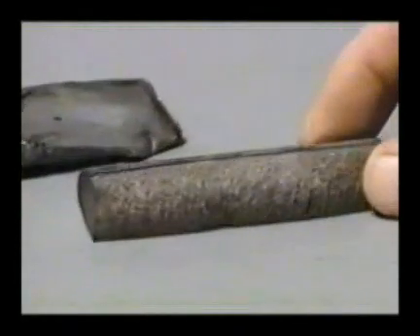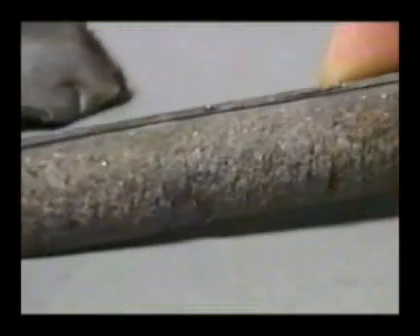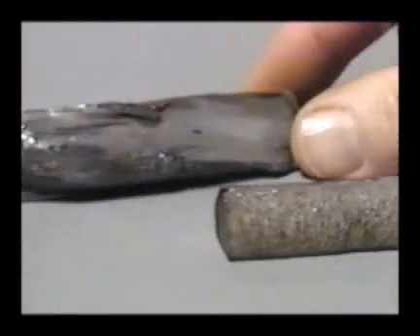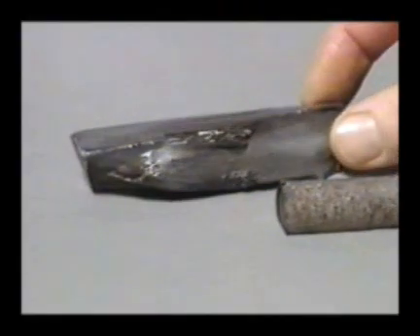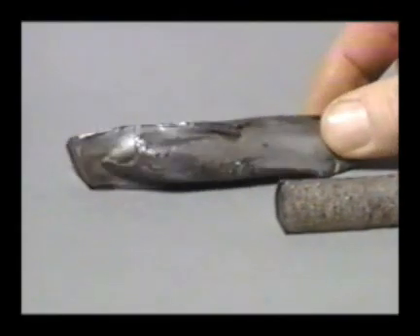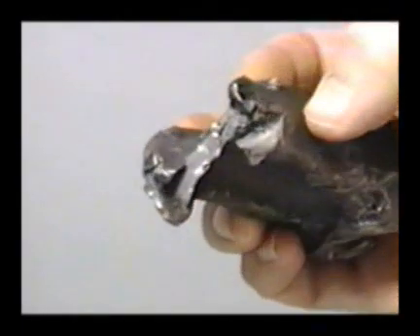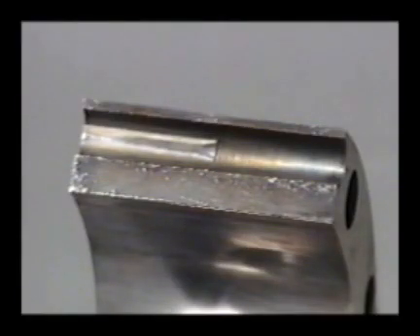The texture or roughness of a fracture will be determined by how fast the crack grows. Faster-growing cracks produce rougher surfaces. Slower-growing cracks produce smoother surfaces. Fractures in softer metals develop more identifying surface features than fractures in harder metals.